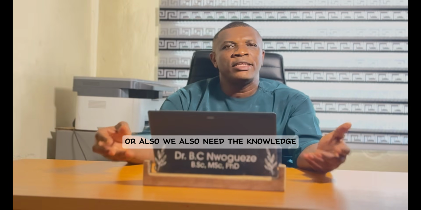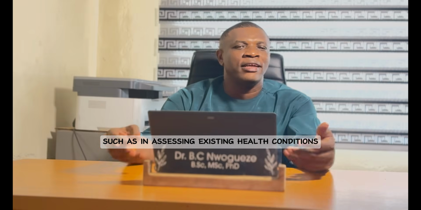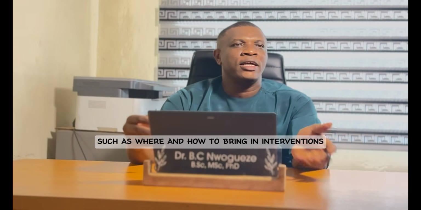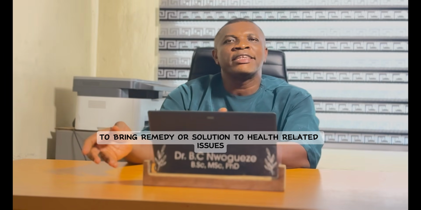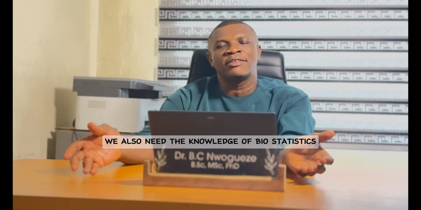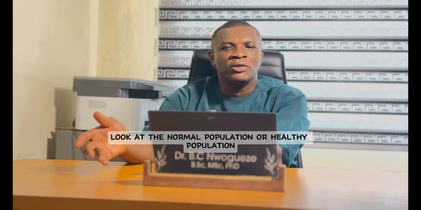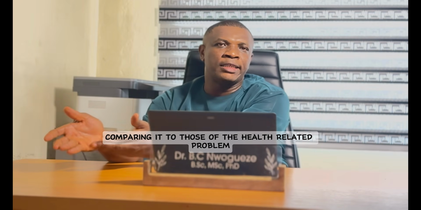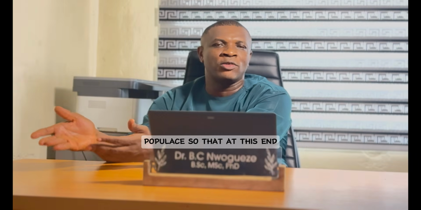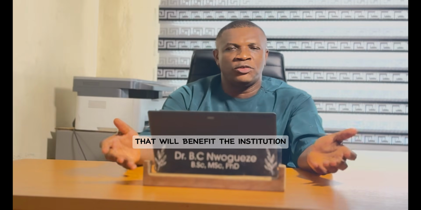We also need the application of biostatistics in operation of health care services, such as in assessing existing health conditions, such as where and how to bring in interventions to bring remedy or solution to health related issues. We also need to apply it in comparison of health indices. Look at the normal population or healthy population, comparing it to those of the health related problem populace, so that at the end we can make adequate comparison that will benefit the health institution.